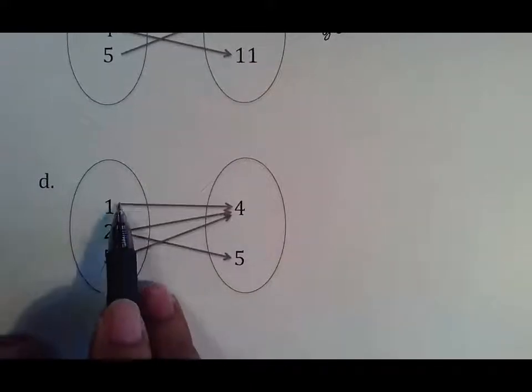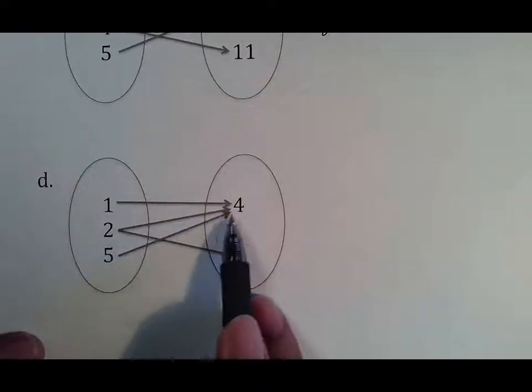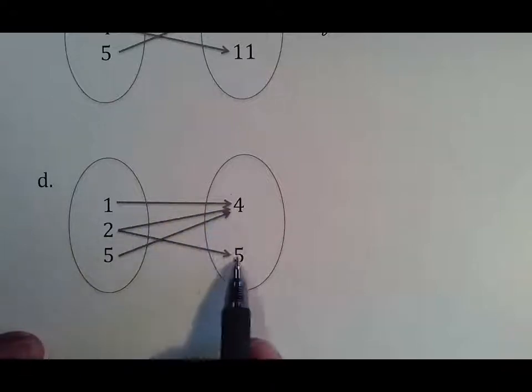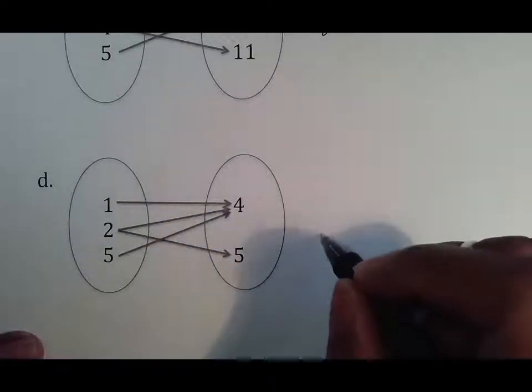Here, I know that 1 is going to go to 4. I also know that 5 is going to go to 4. But look at this. 2 could go to 4 or 5. And because 2 gives me 2 different options, your answer is no.